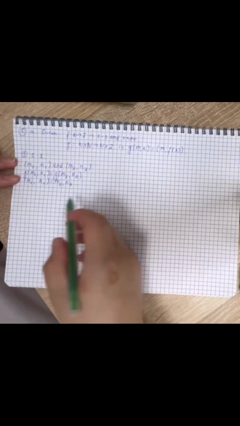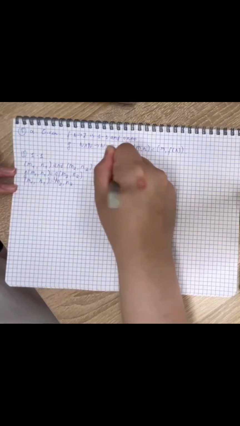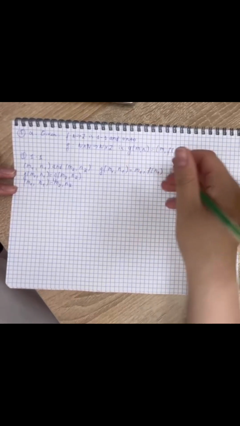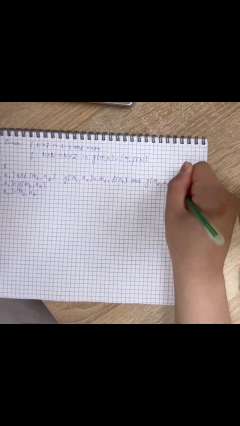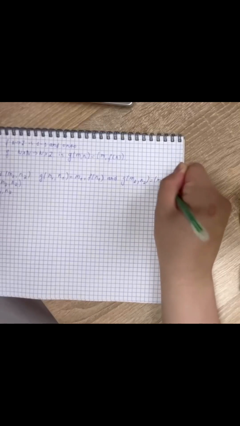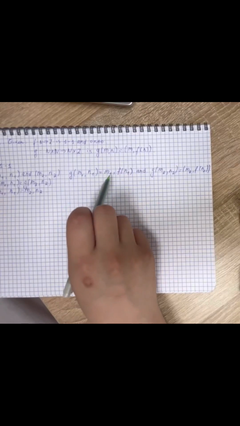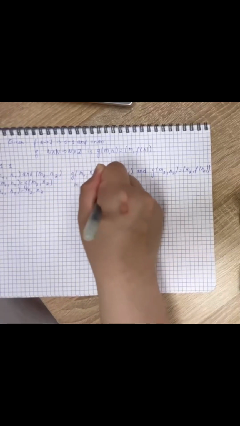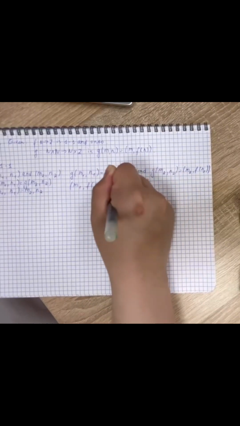From the definition of g, we know that g(m1, n1) = m1·f(n1), and g(m2, n2) = m2·f(n2). If g(m1, n1) = g(m2, n2), then we have m1·f(n1) = m2·f(n2).